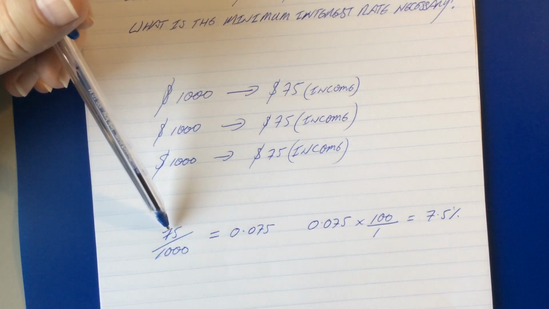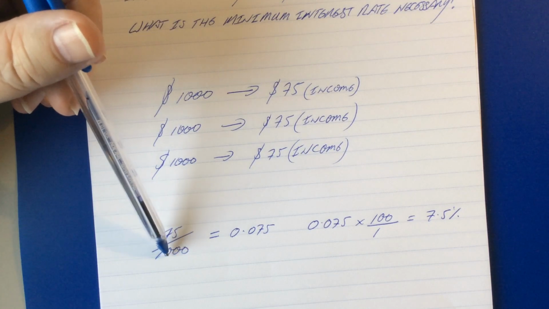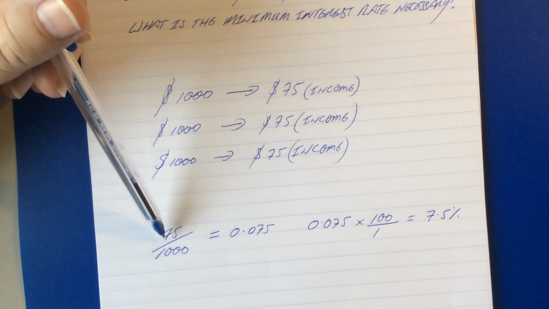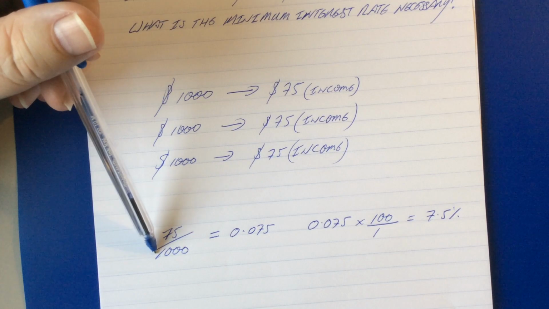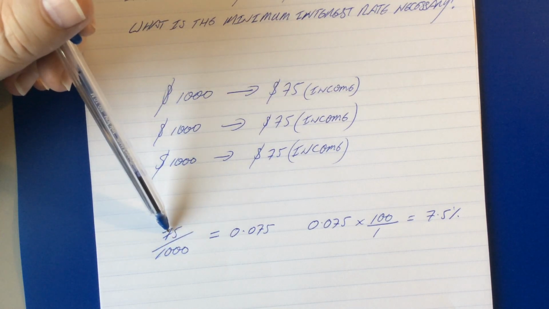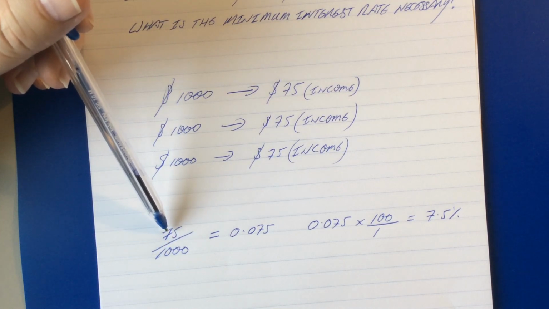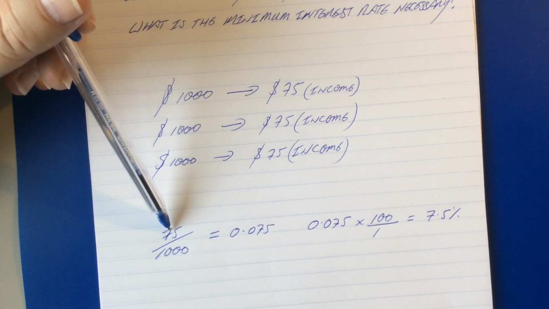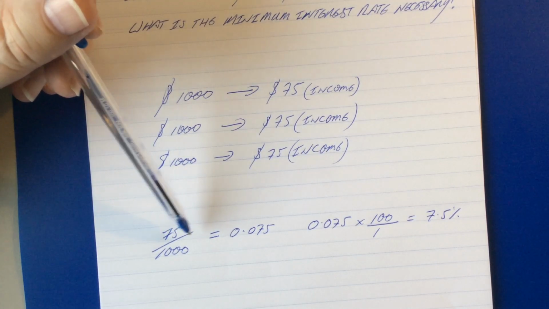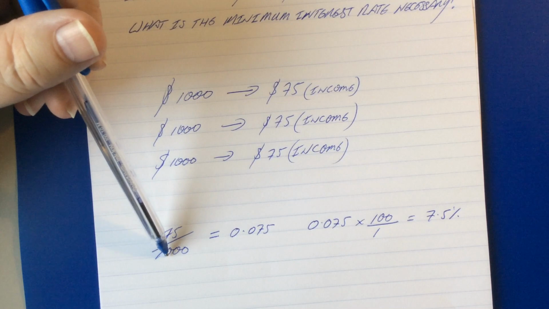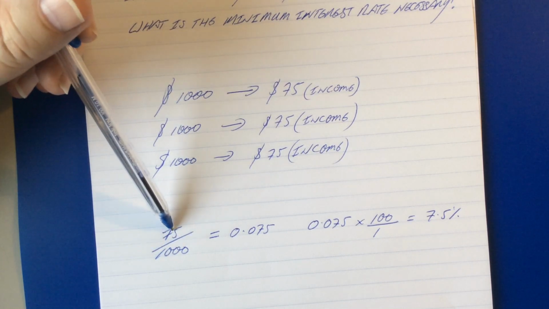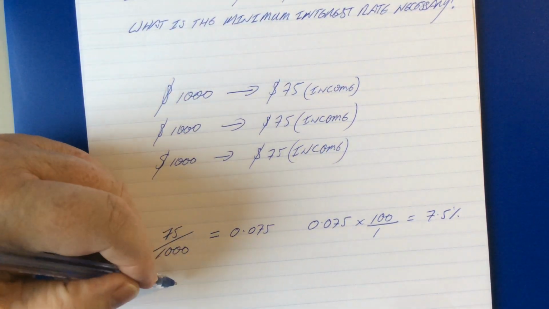And so the interest on this is really just a proportion of the $1,000. So we just work it out by way of a fraction, a proportion, if you will. And the answer is 75 divided by 1,000, so it's income over principal.